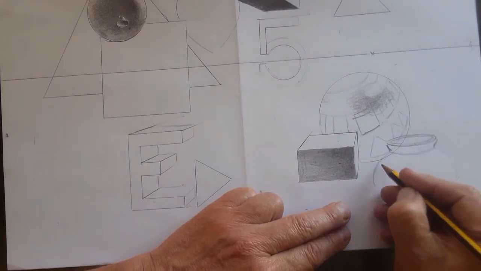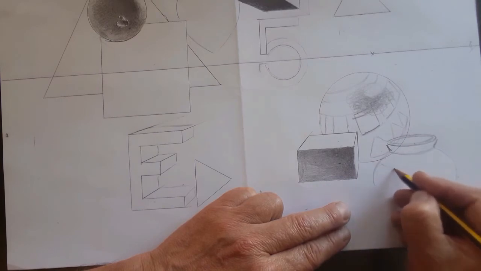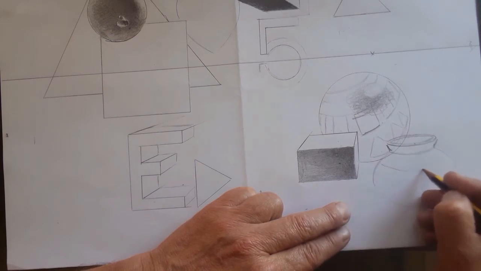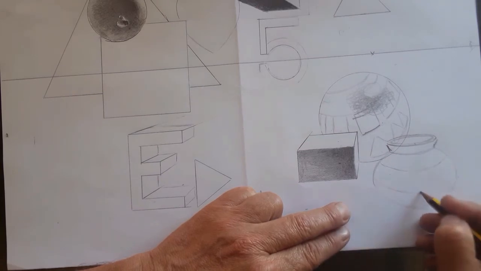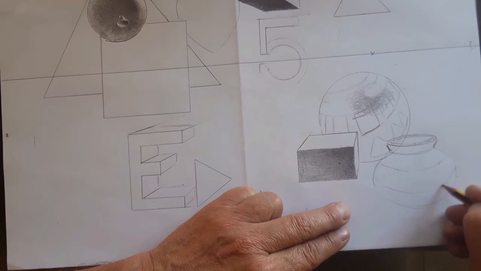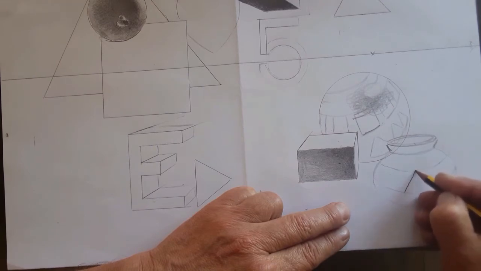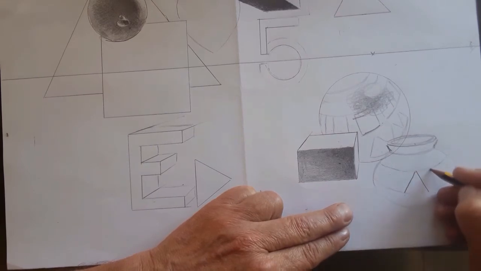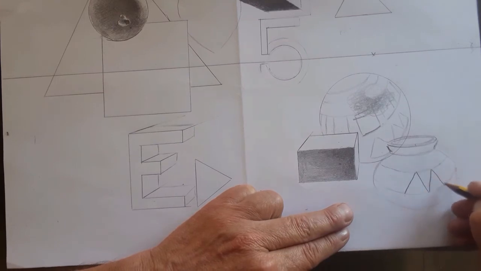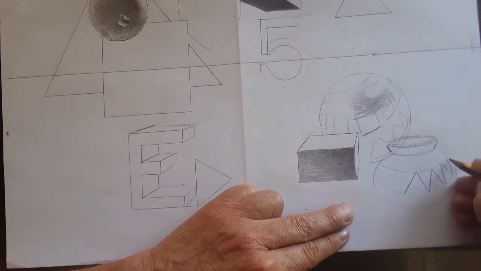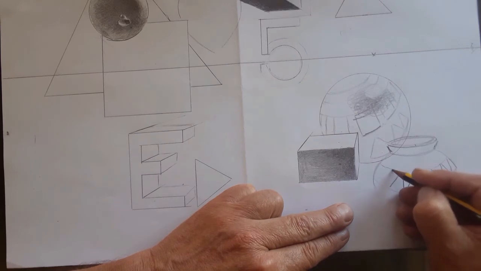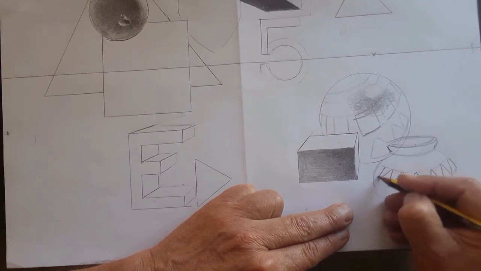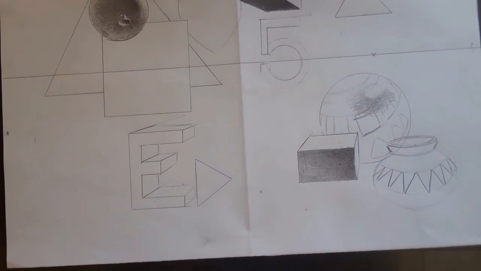I said also on one of your round containers, put on a lined pattern. The pattern at the front, the nearest line to us, must be the widest shape or narrower as it moves around the container, like so.